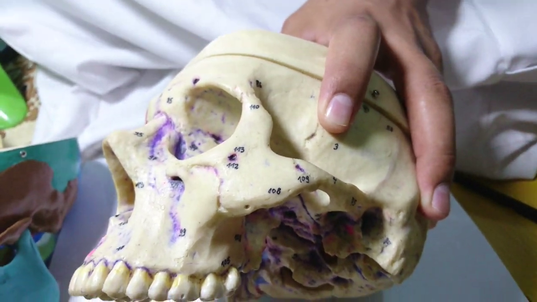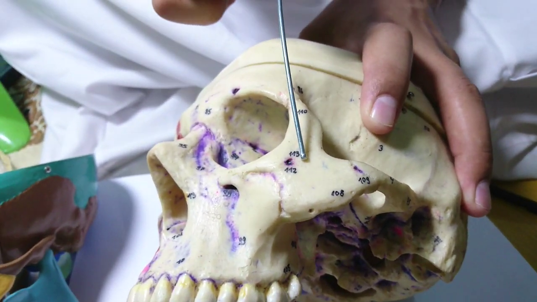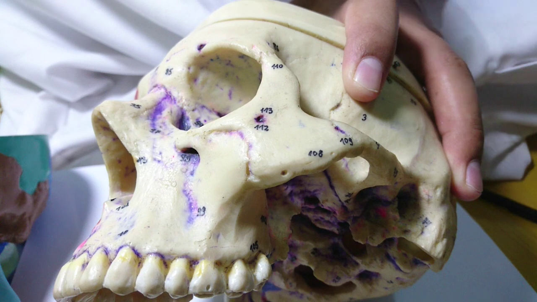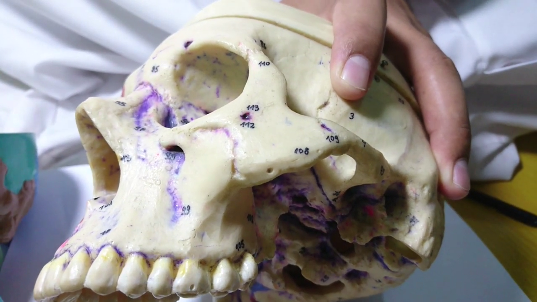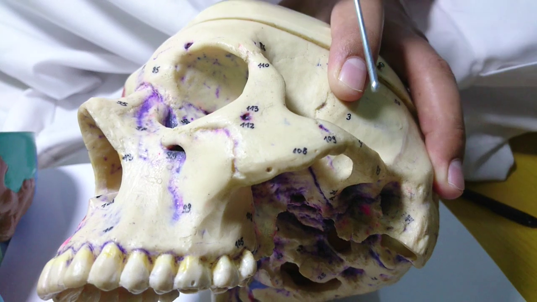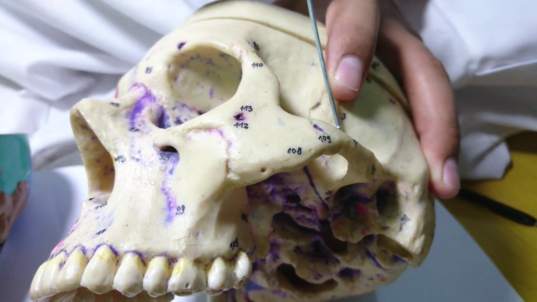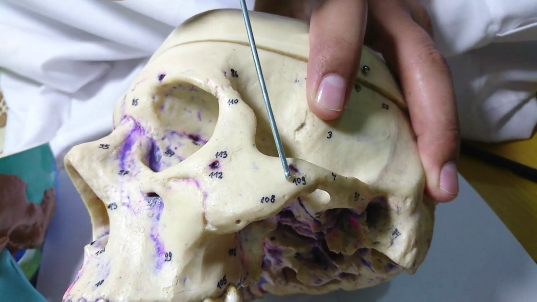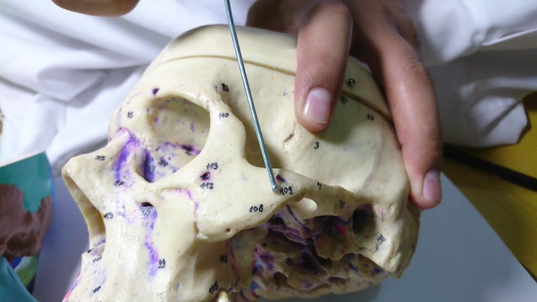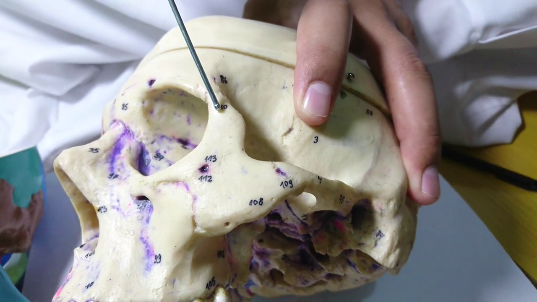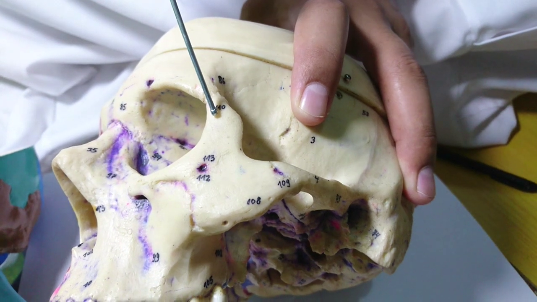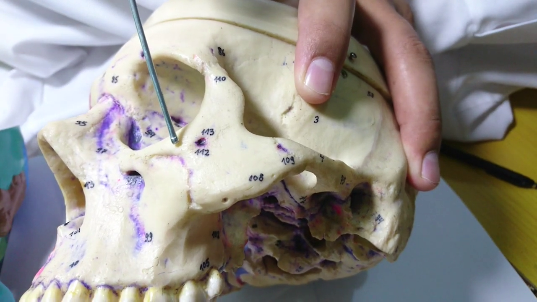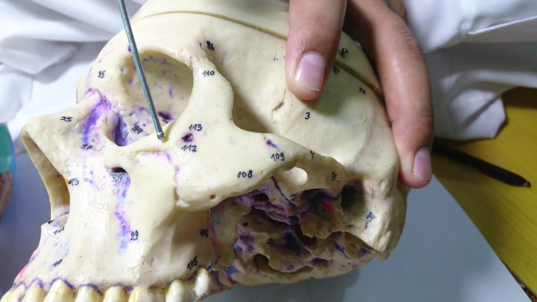Zygomatic bone. Zygomatic bone articulate medially with the maxillary bone and superiorly with the frontal bone and laterally with the temporal bone. لذلك هاي process أسميها temporal process of the zygomatic bone. Frontal process of the zygomatic bone. Maxillary process of the zygomatic bone.